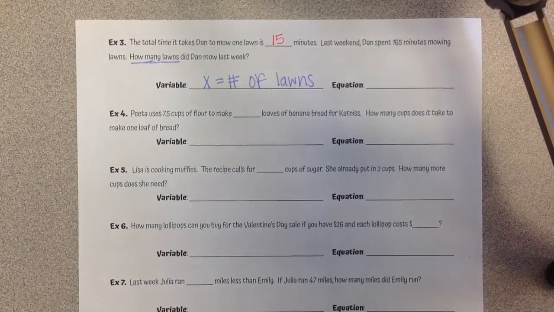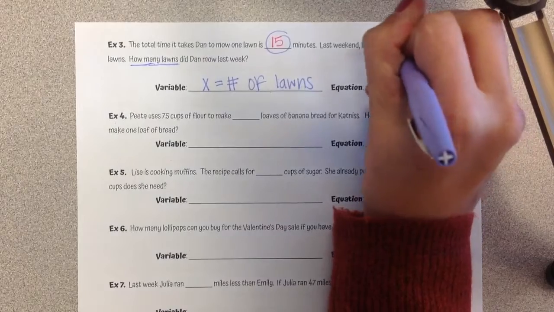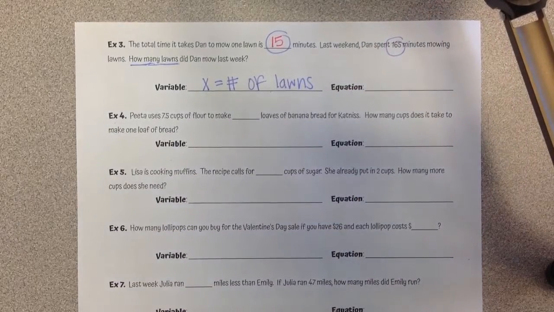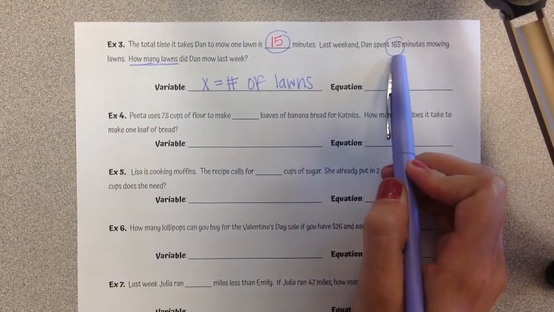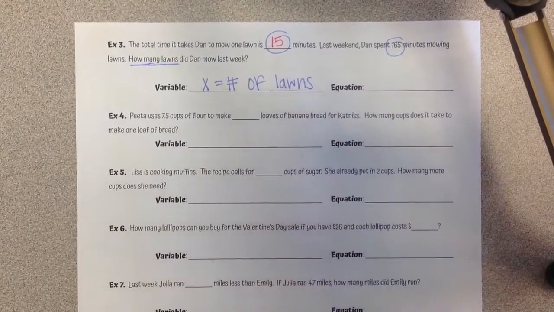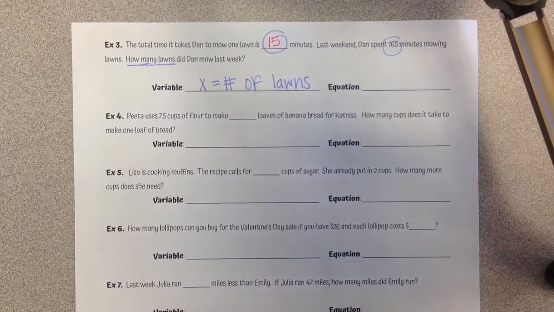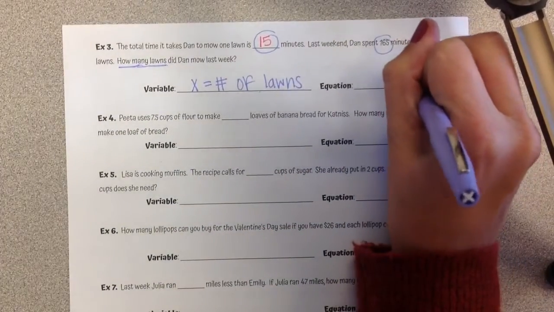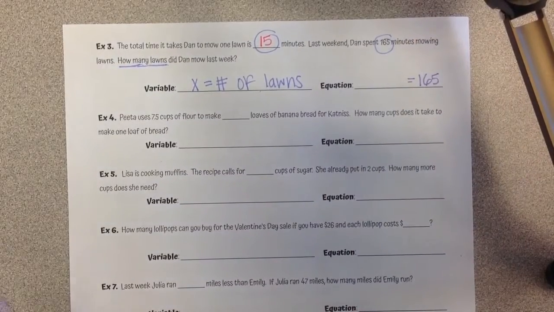Now I'm going to go back. I'm going to circle the numerical values. So I see 15 and I see 165. And I want to first determine which one of those is the total. So did he mow the lawns for a total of 15 minutes, or did he mow the lawns for a total of 165 minutes? Well, if I look at the problem, it says he spent 165 minutes, so that's our total. So I'm going to set our equation equal to 165.